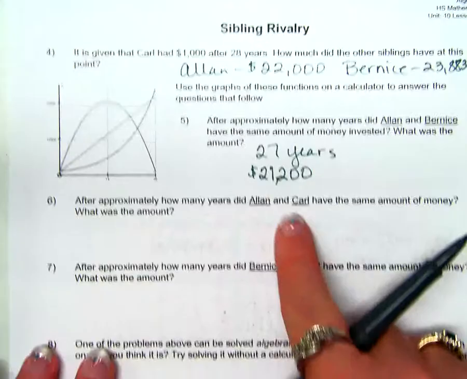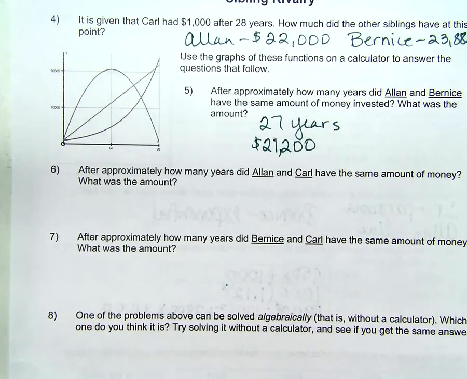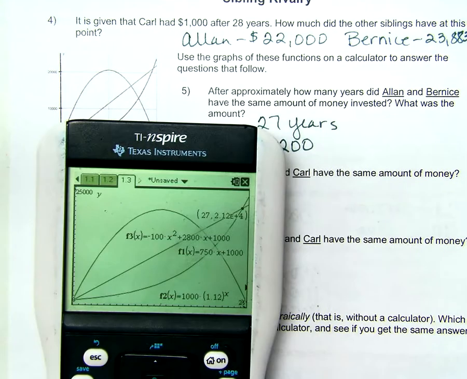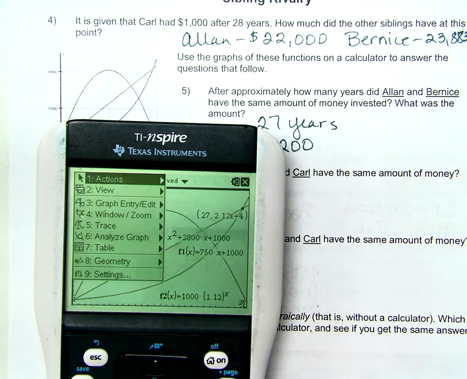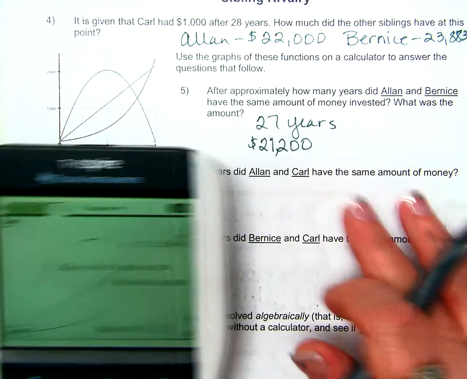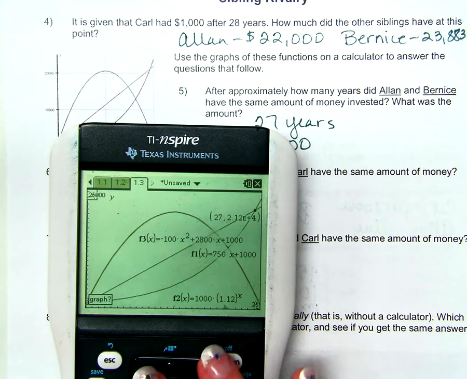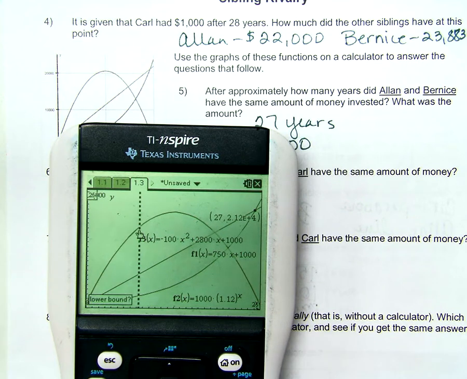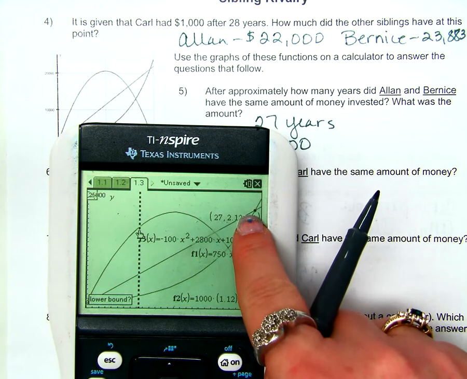After approximately how many years did Alan and Carl have the same amount of money? Menu, analyze, an intersection. Alan and Carl, so we have the line and the parabola, right? Now, I said automatically a minute ago we were talking about that point of intersection.